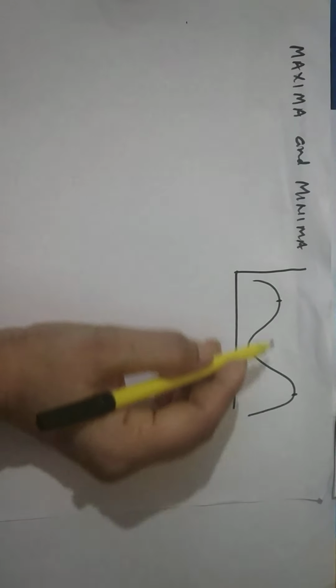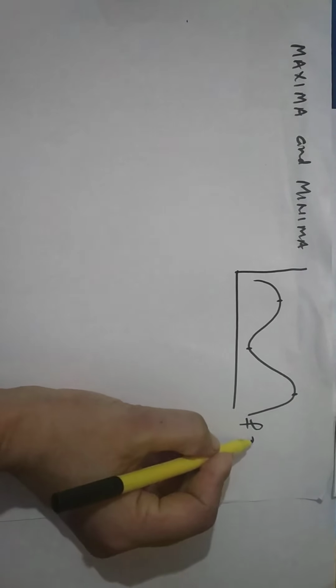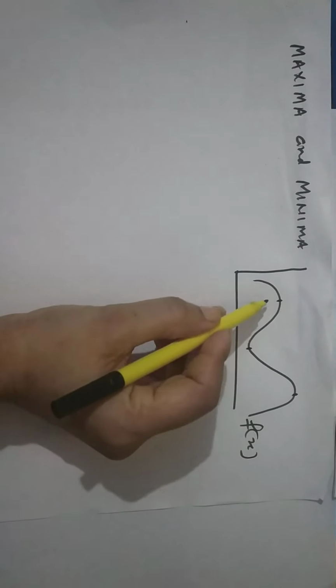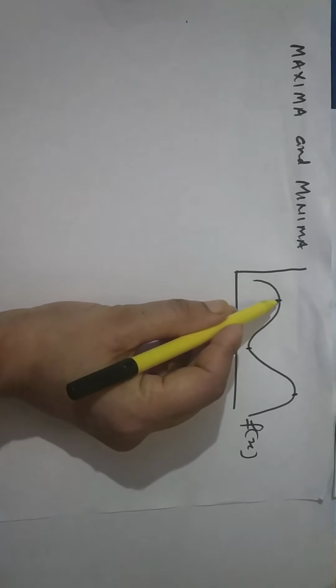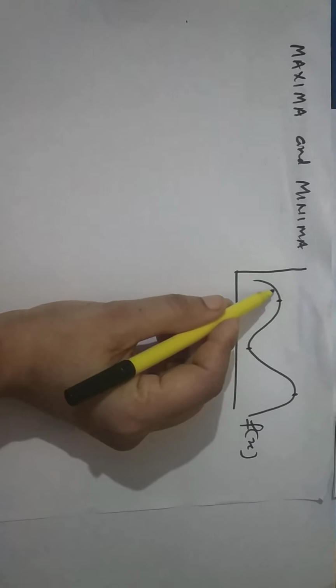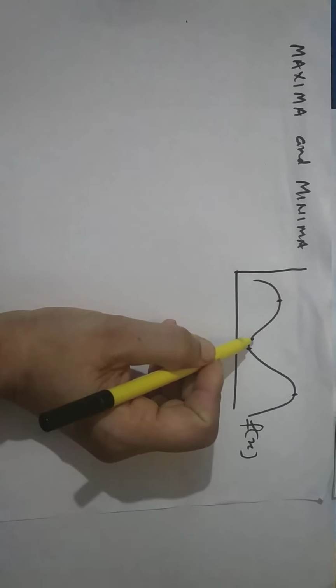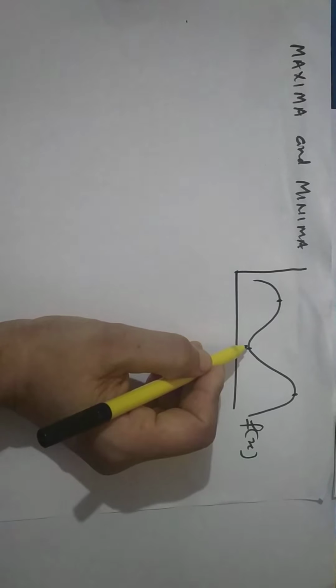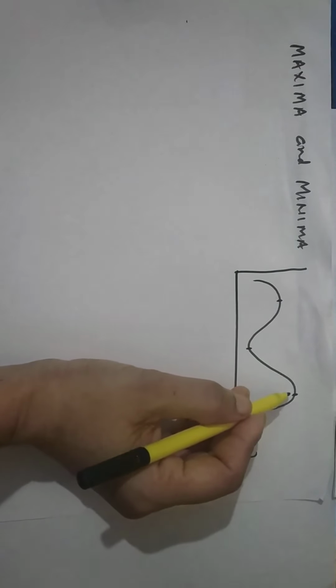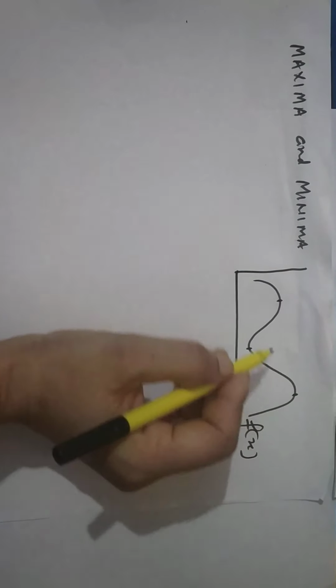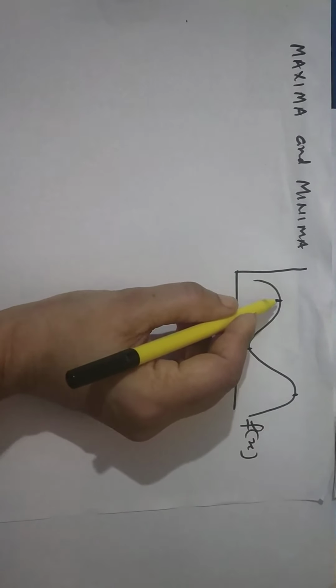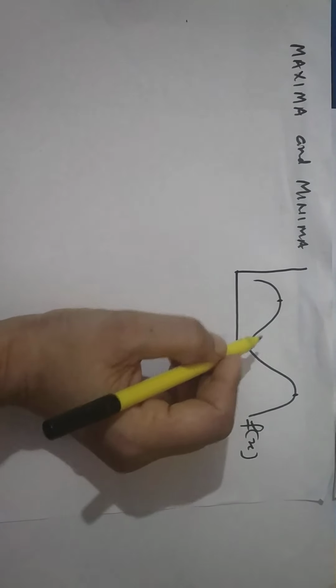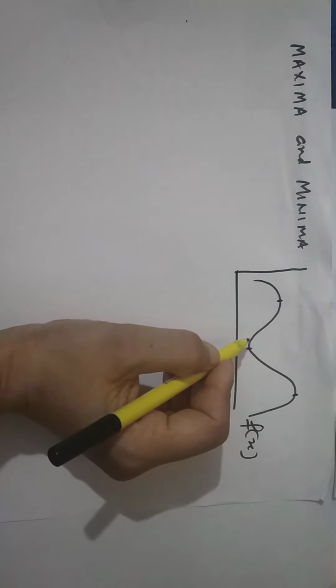As you can see in this curve, let it be the curve f(x). This is the peak where the value of the function is highest, and this is the lowest value, and similarly it is the high value. These are called local maxima and local minima.